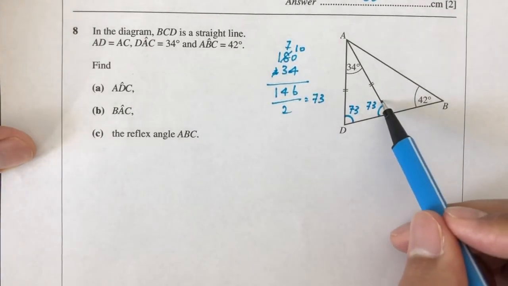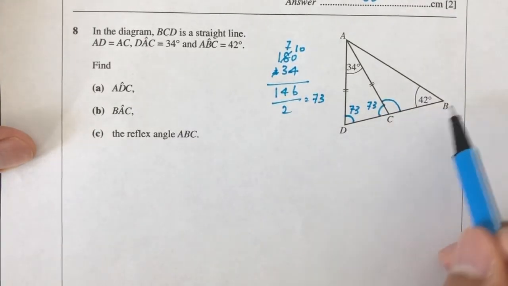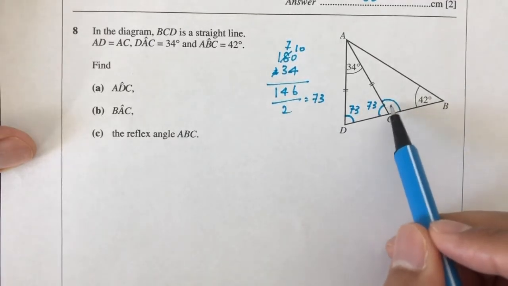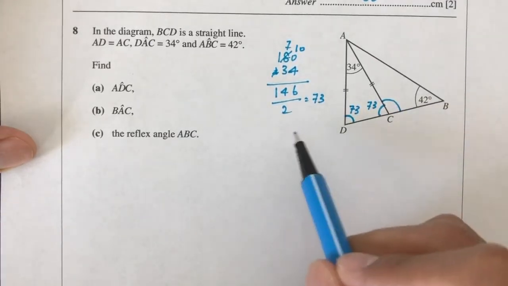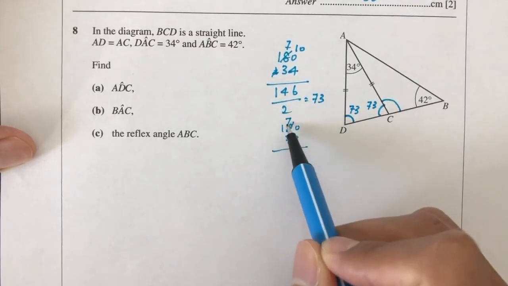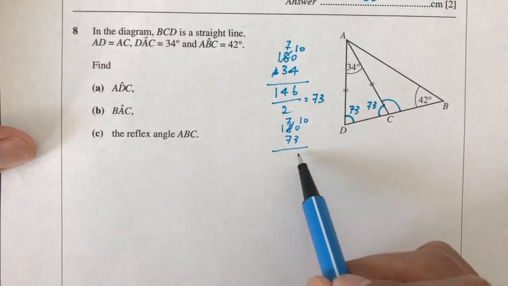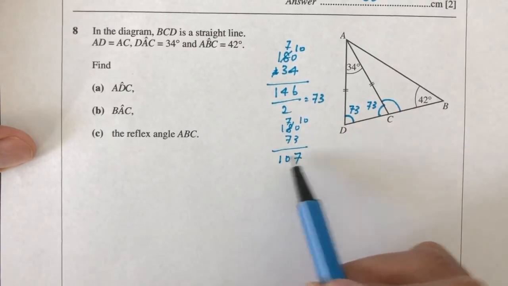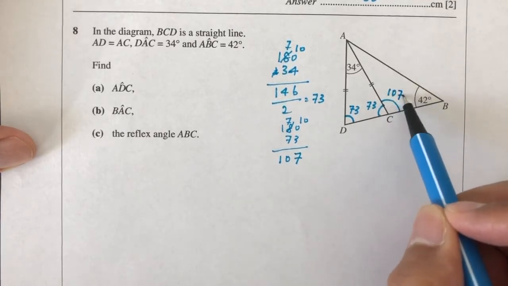Now what is this angle here? As you know, this is a straight line. This will be 180 minus this 73. So 180 minus 73, that will be 107.